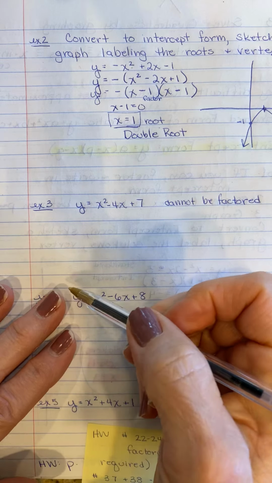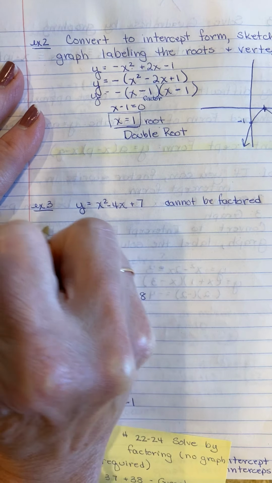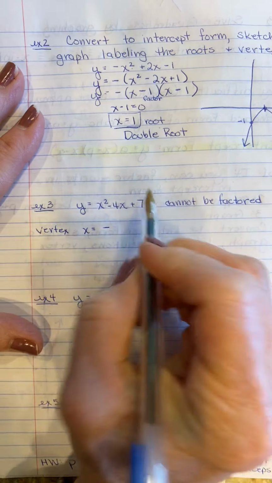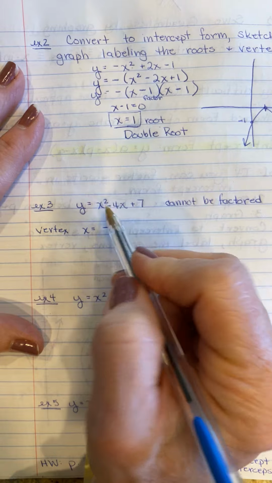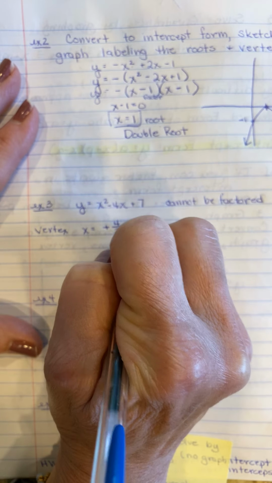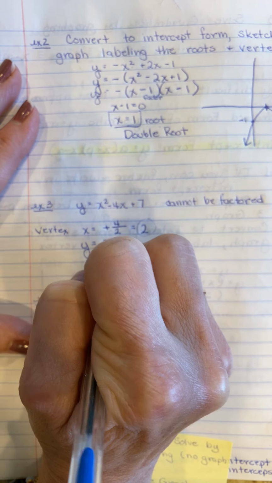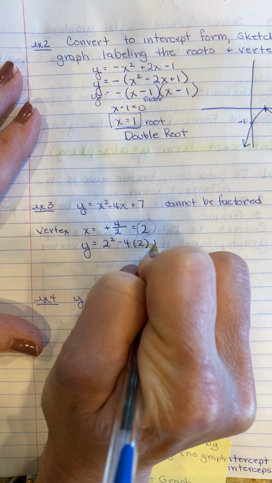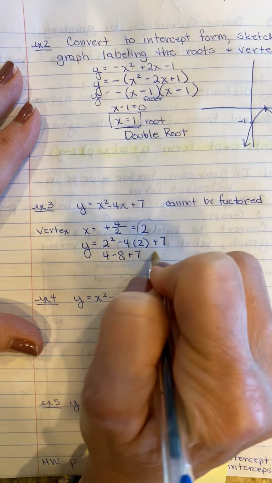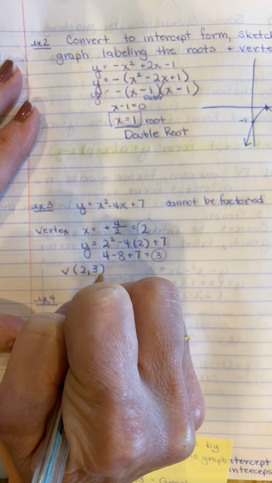So then how would we graph this? Well, we have to go back to our previous methods of graphing and say, all right, my vertex is going to be found at x is equal to negative b over 2a. Negative b would be a positive 4 all over 2 times 1 is 2. 4 divided by 2 is 2. What's y equal to? y is equal to 2 squared minus 4 times 2 plus 7. 4 minus 8 plus 7. 11 minus 8 is equal to 3. So my vertex is the point (2, 3).